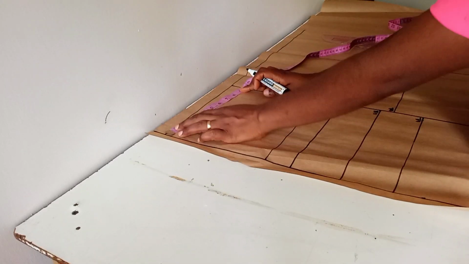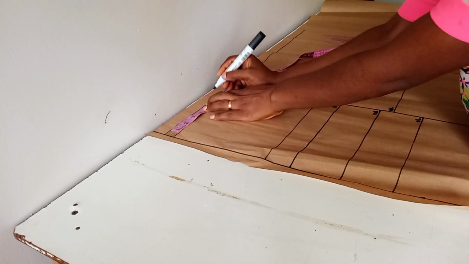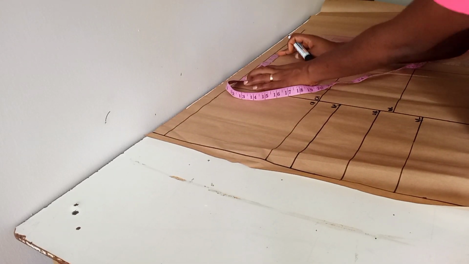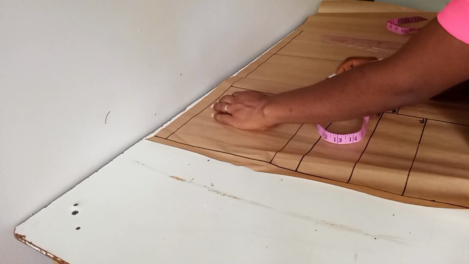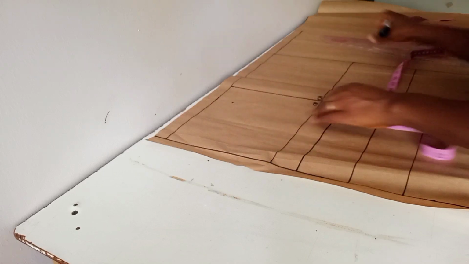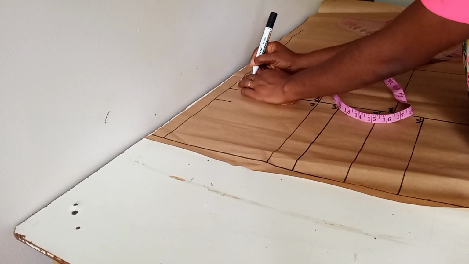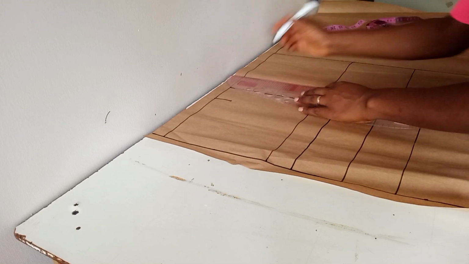Now we'll go ahead and input our shoulder measurement. My shoulder is 14, divided by 2 will give me 7. I'll also mark that on the back. Now my shoulder slope for front is 1.5, and my shoulder slope for the back is 1 inch.